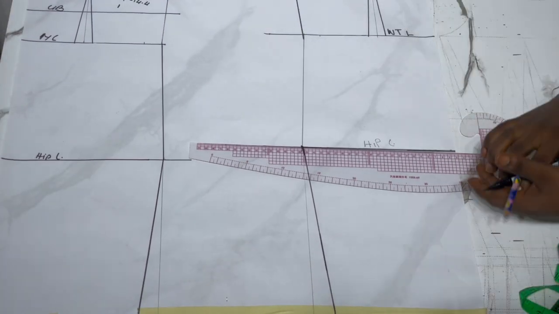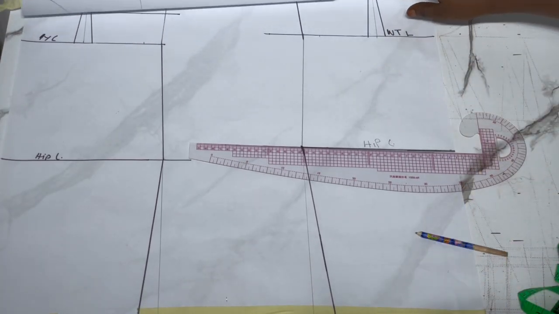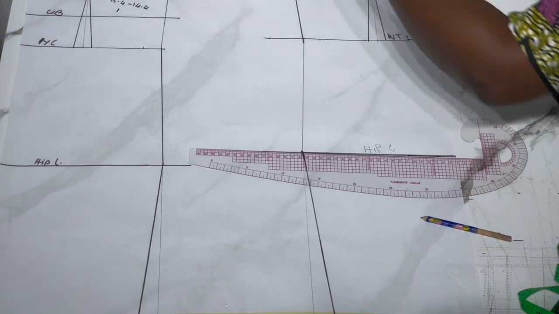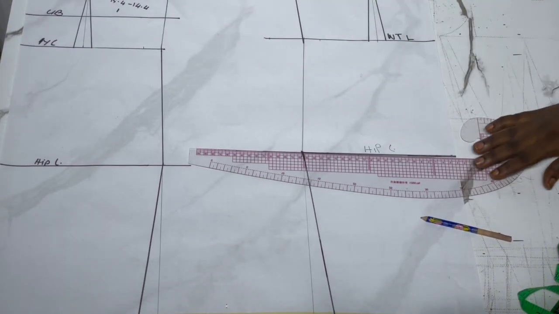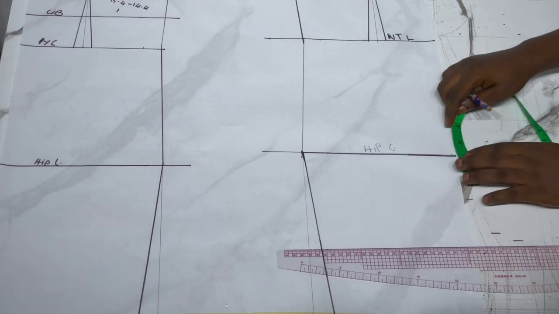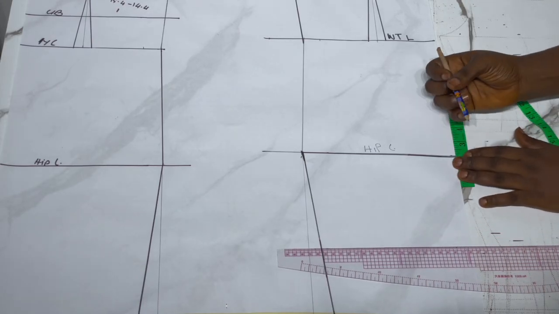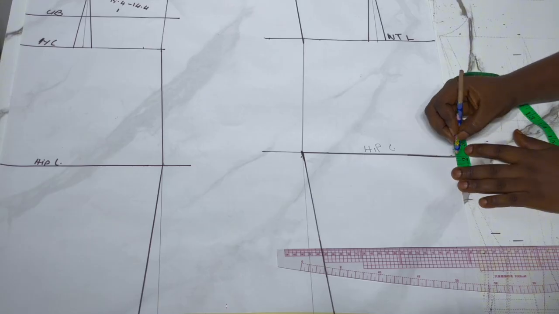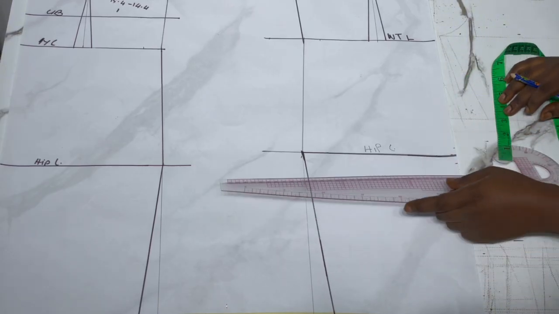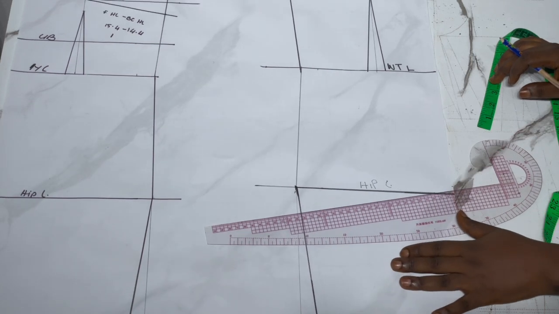Now I want us to work on the underbutt contour, that is the zip bulge. When you are working on the zip bulge, the first thing you are going to do is go in here.